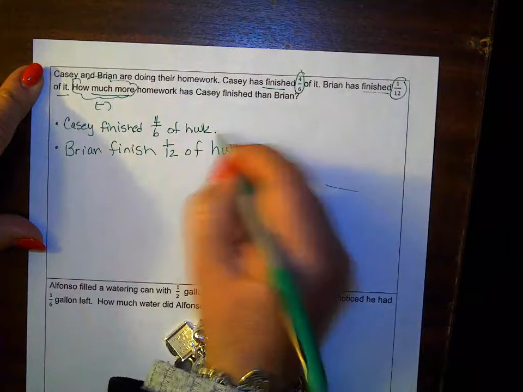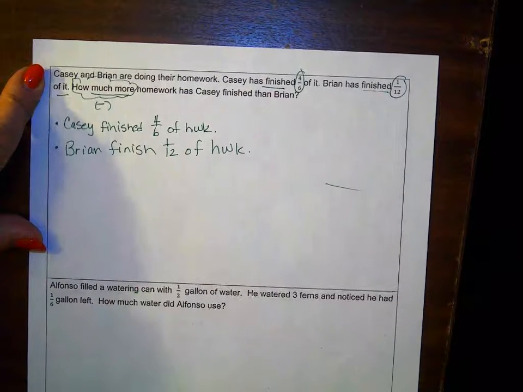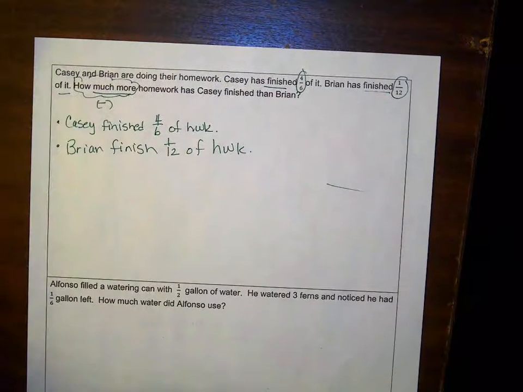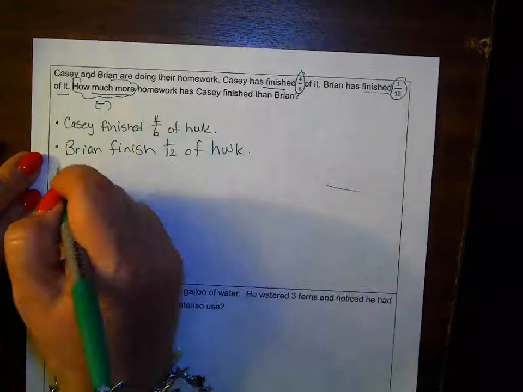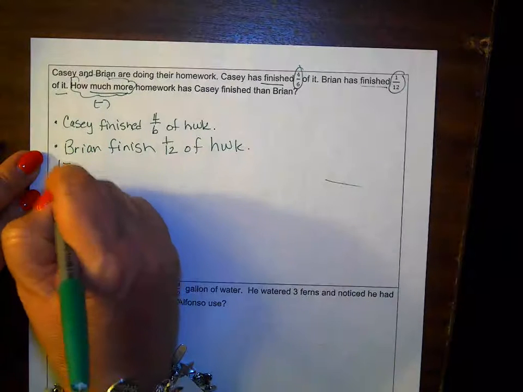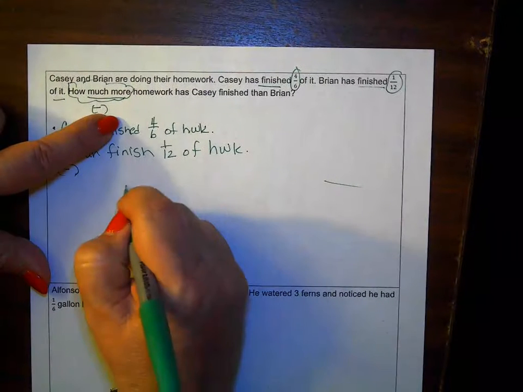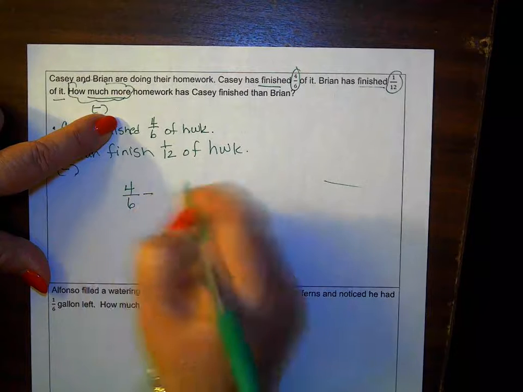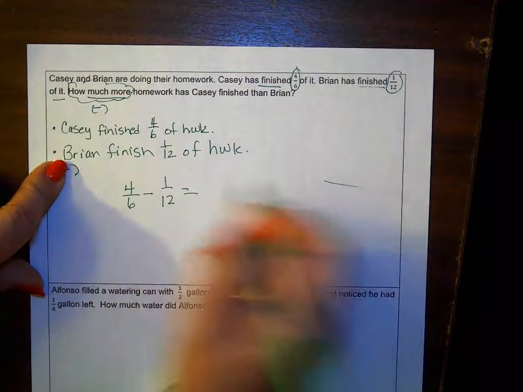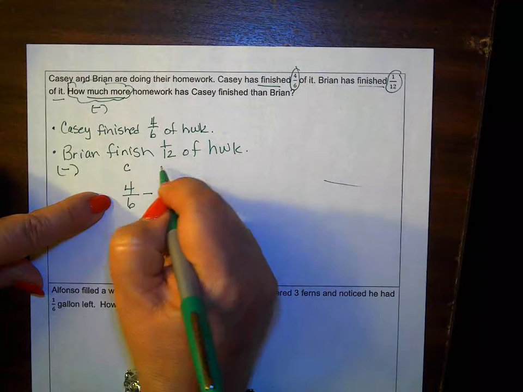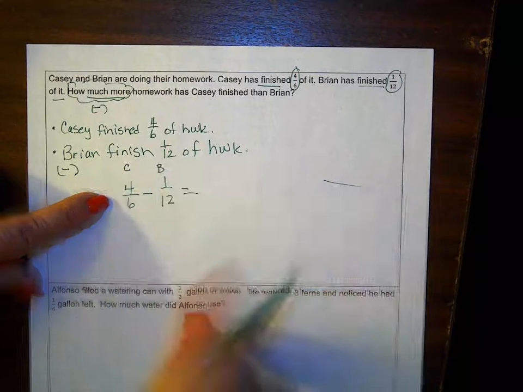And I'm just going to abbreviate it like this. I usually put the HMW, but somehow that M seems to be more work. So my question is how much more? My operation is going to be subtraction. So I'm going to take what Casey has, and that's 4/6, and I'm going to subtract the 1/12 from that to see how much I have. I'm labeling this C for Casey and B for Brian.